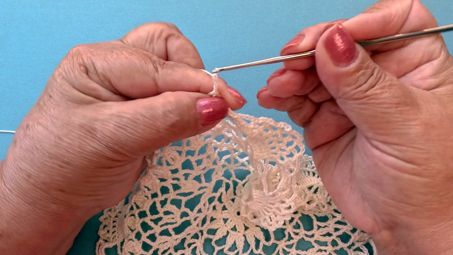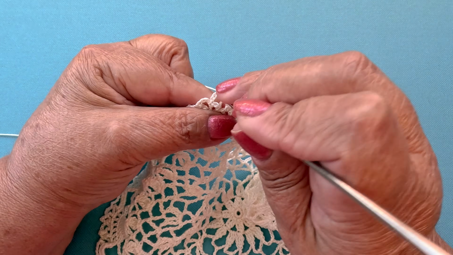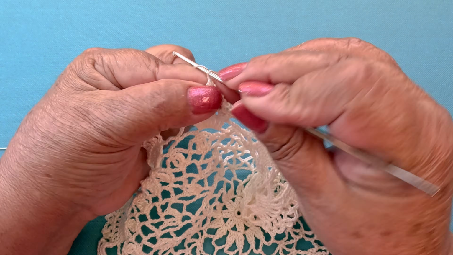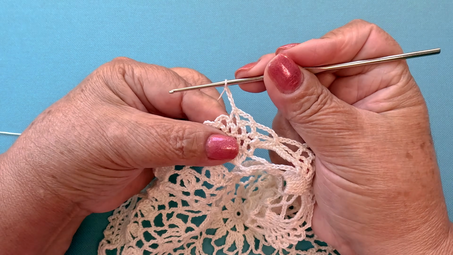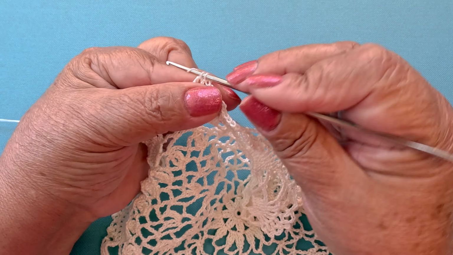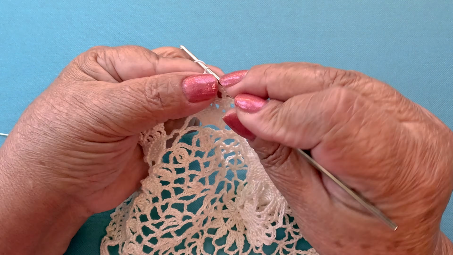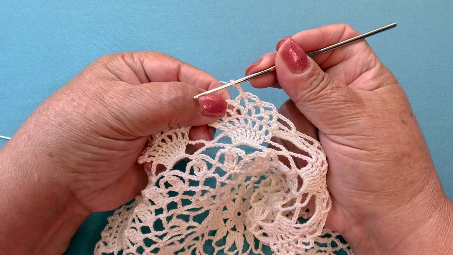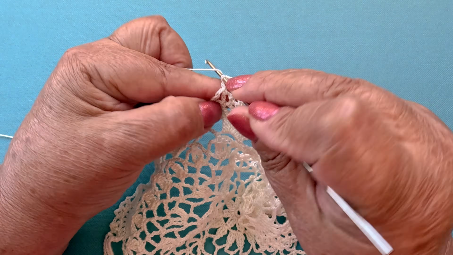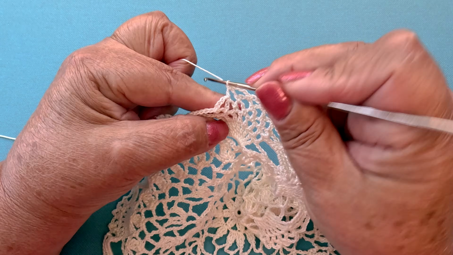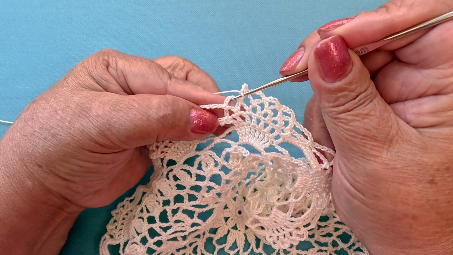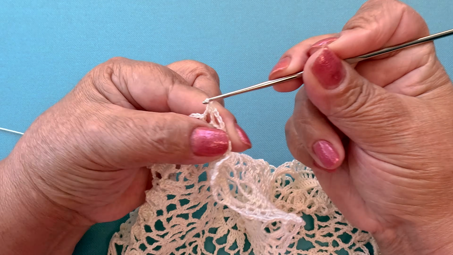Chain 4. Single crochet in the next space. Chain 4. Single crochet in the next space. Chain 4. Single crochet in the next chain 4 space. Chain 4. Single crochet in the next chain 4 space.